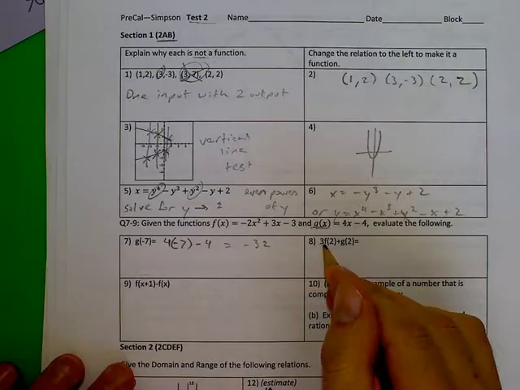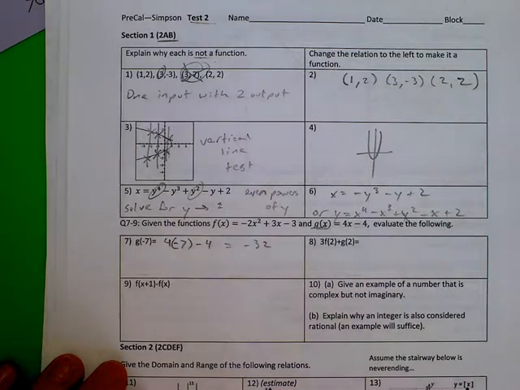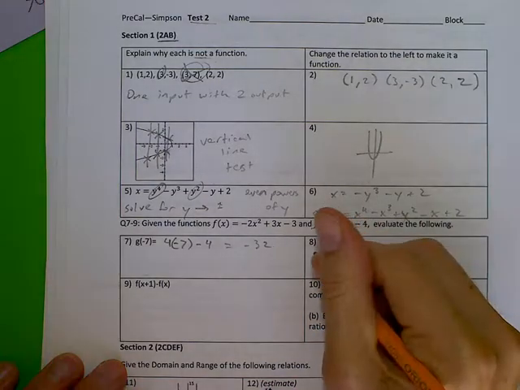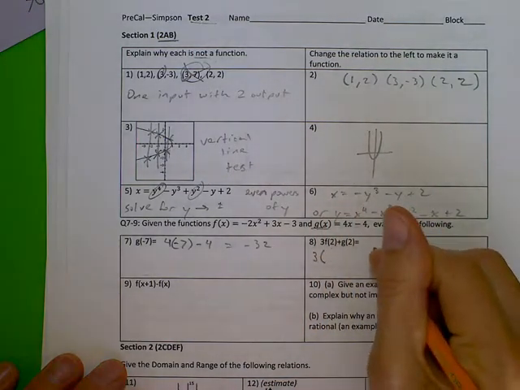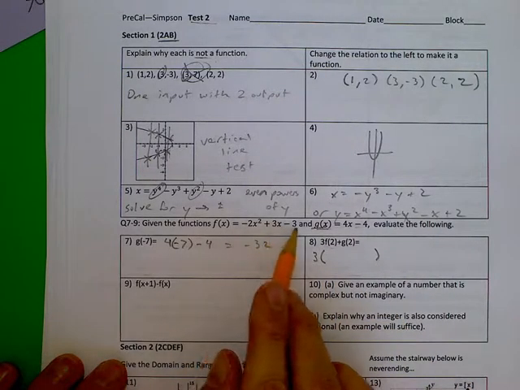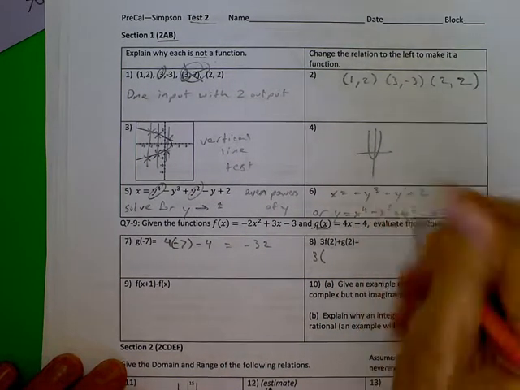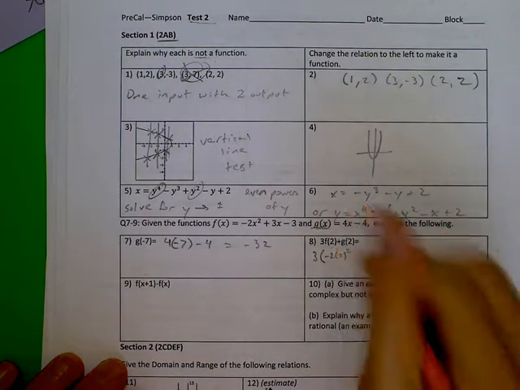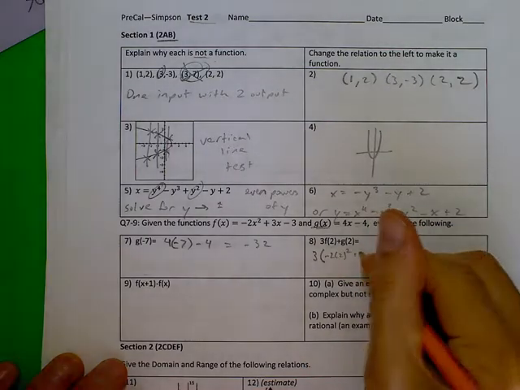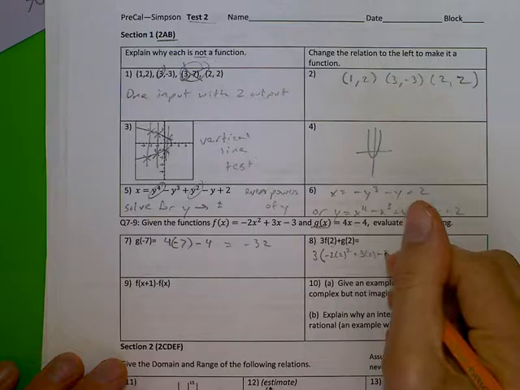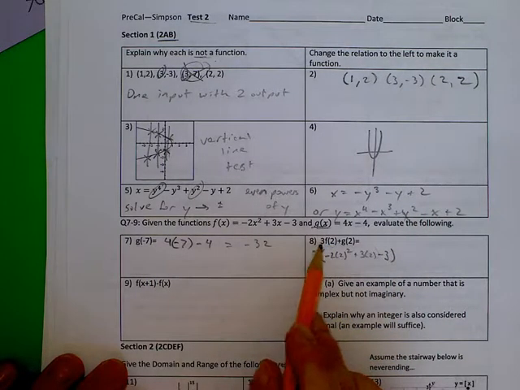Okay, number 8. We want to look at this one carefully. So here I've got 3 times f of 2. Okay, what's f of 2? So here's 3 times f of 2. F of 2 would be plugging 2 in to the function f. So it's going to be negative 2 times 2 squared instead of x squared, plus 3 times 2 minus 3. And whatever I get from that, I'm going to multiply it by 3.